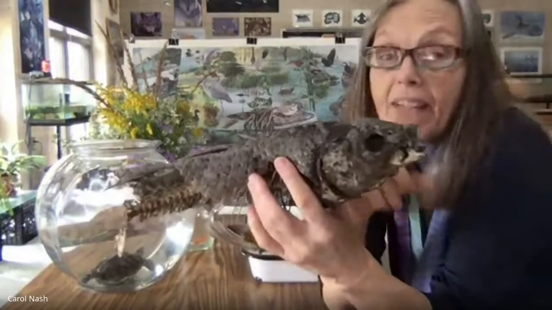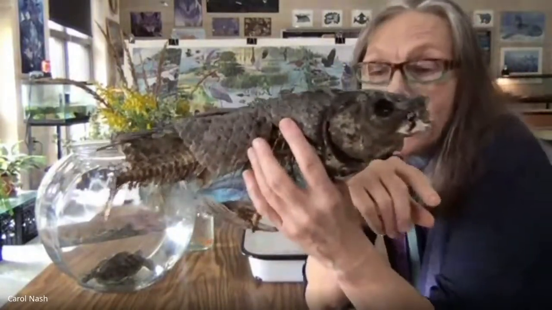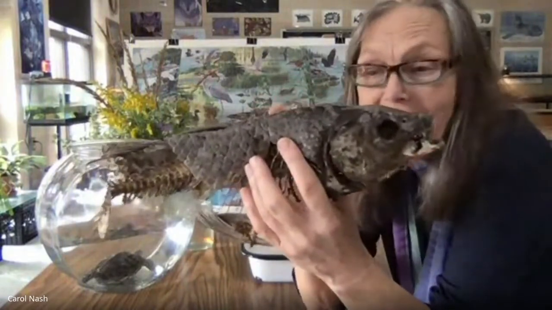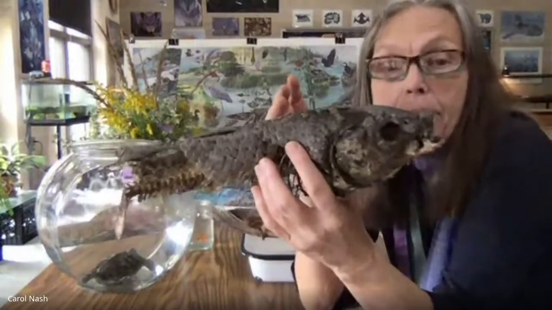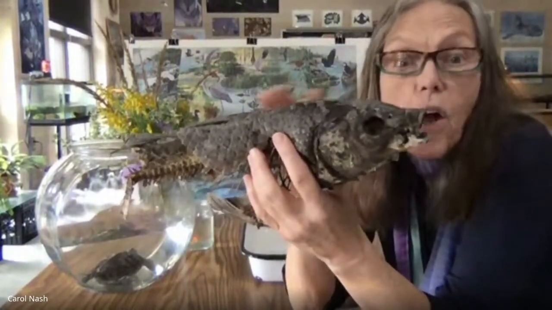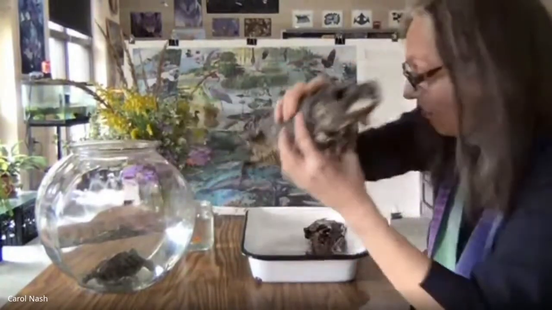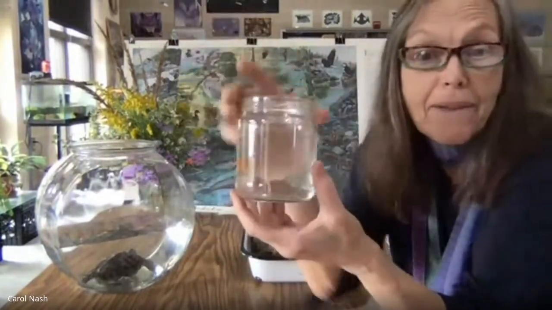And the last survivors were these carp. They not only can deal with the heat as the water evaporates, but they can deal with very low oxygen environments. That's why I have a little cousin of a carp that I can keep in a jar.